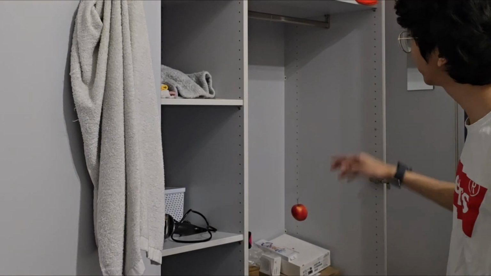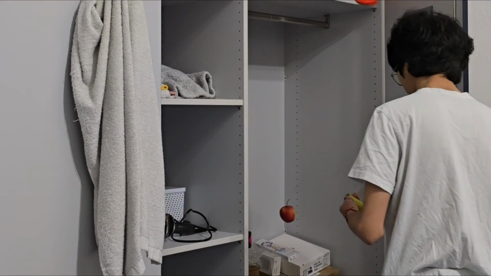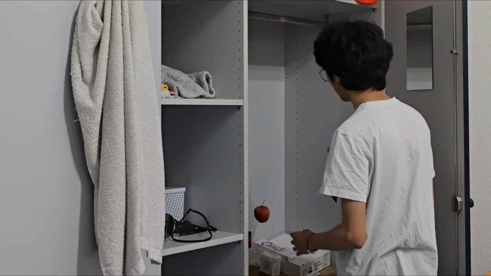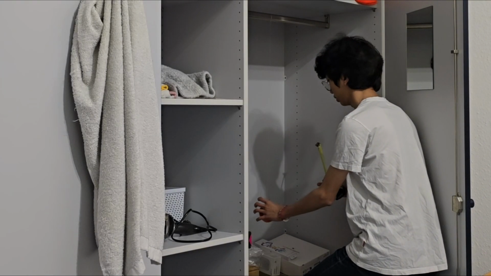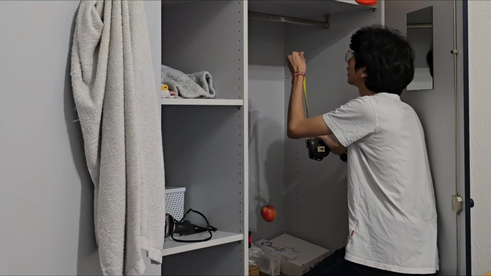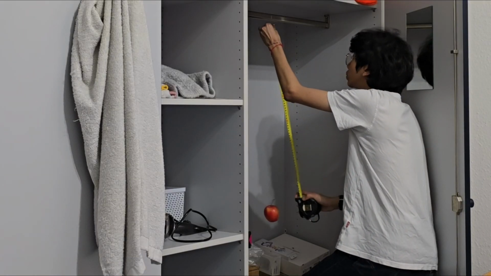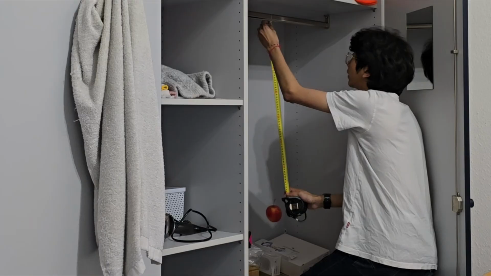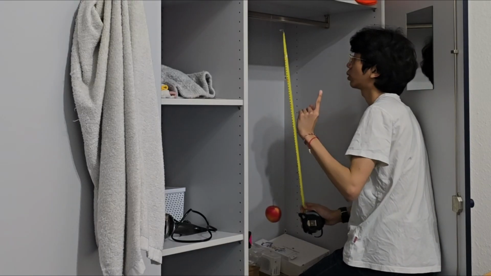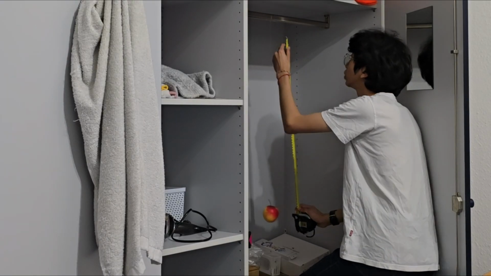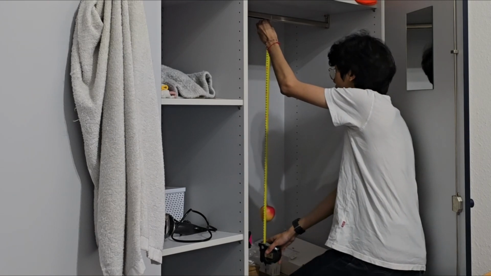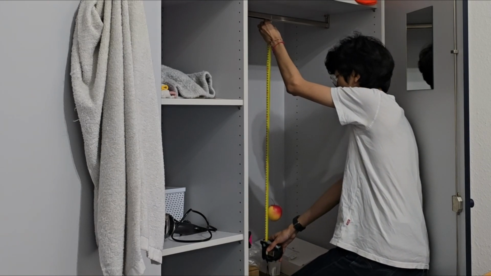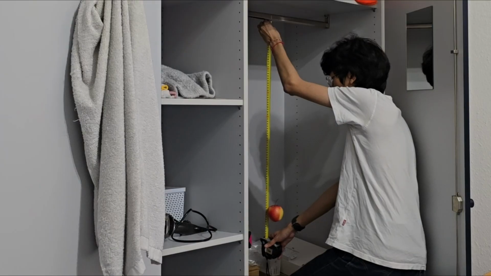So first things first, we have to measure the length of our pendulum. Let's get this to stop swinging. There we go. You have to measure from the center of its circular motion all the way to the center of the mass. So the center of the apple, not the string, not where the string ends.